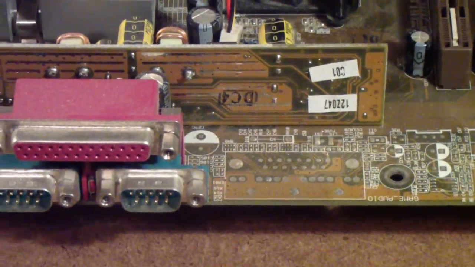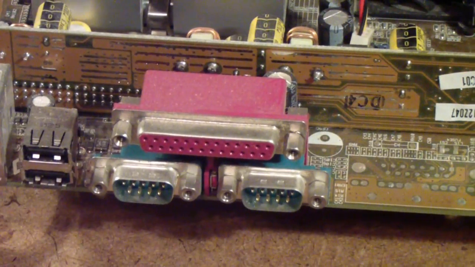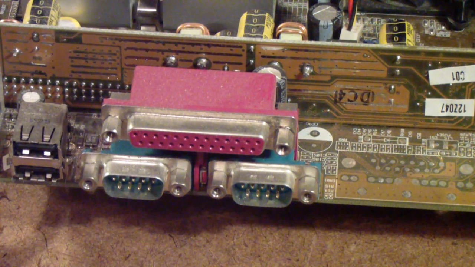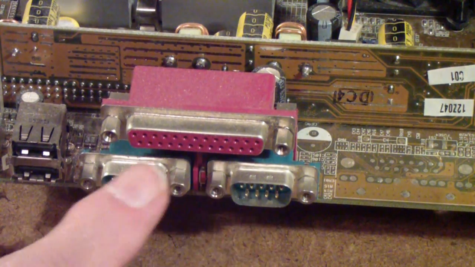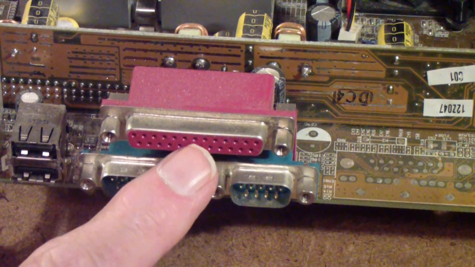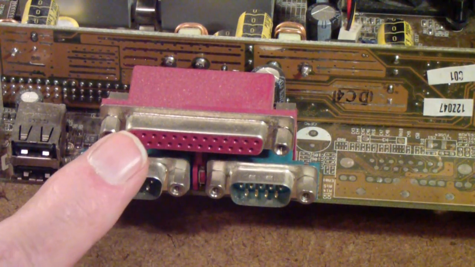If you remember when you used to connect peripherals to your PC with connectors like this, which is a DB25, then you probably don't need what I'm about to explain.